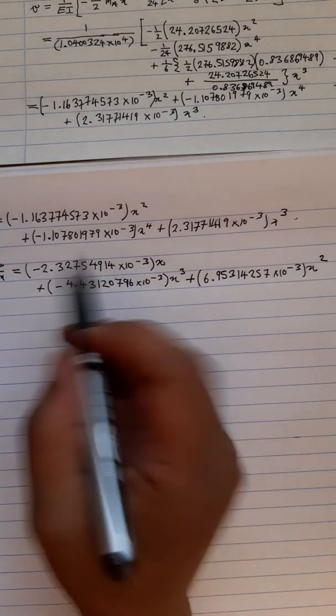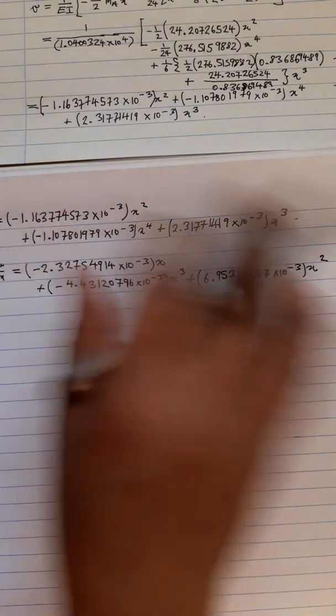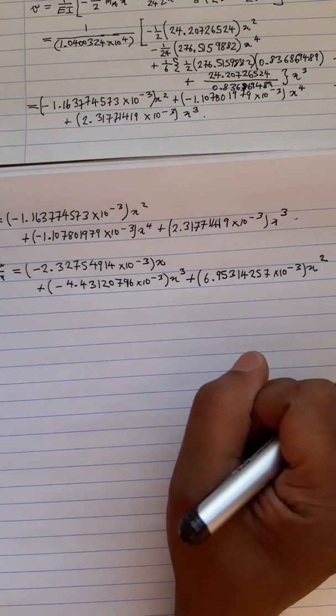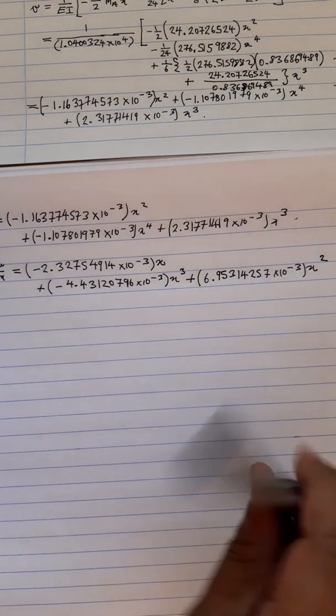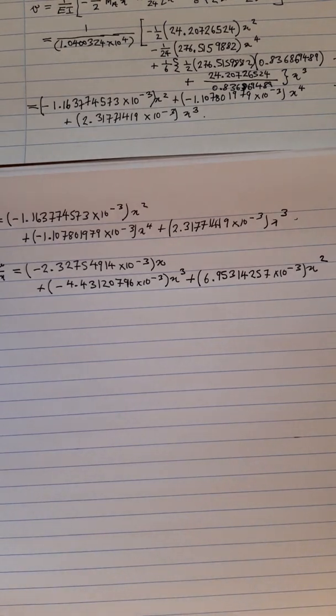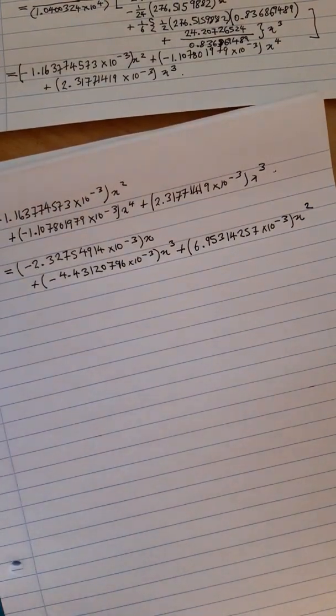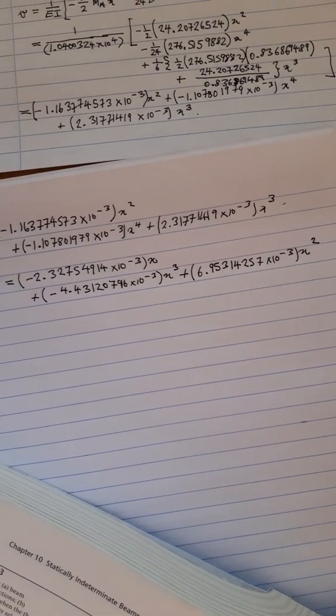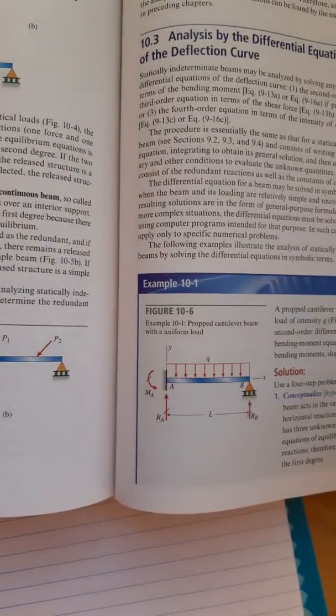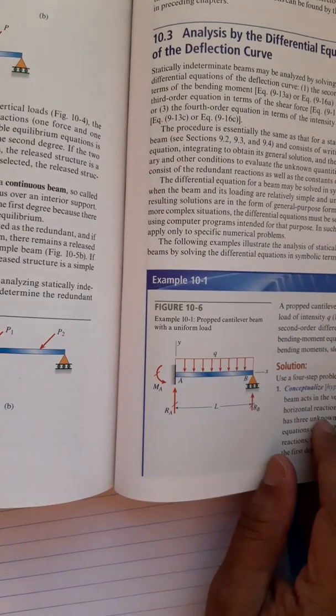Well, you could solve it directly. So I've done the entire thing from first principles, but the point I'm making is you didn't have to do the entire thing from first principles. If you look at your textbook, Mechanics of Materials, and if you go to example 1, example 1 has already been solved for you.